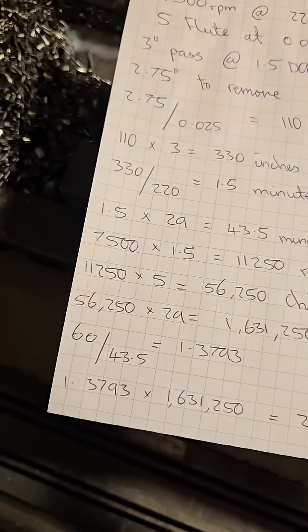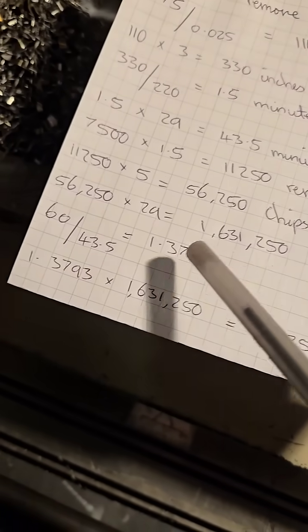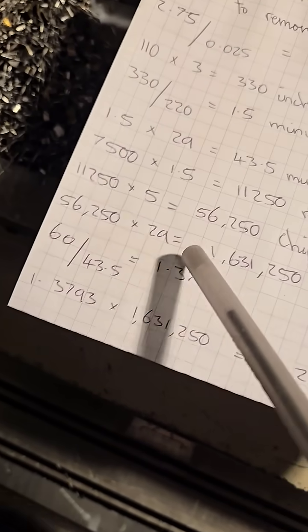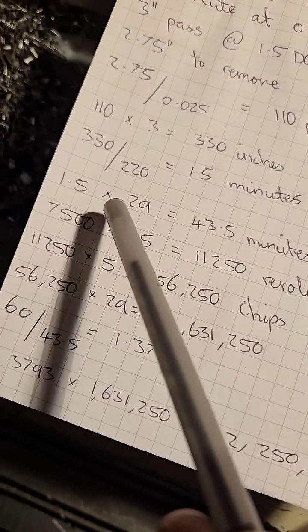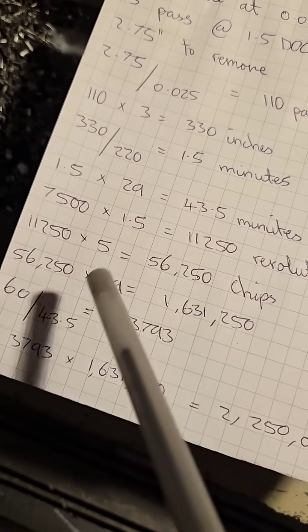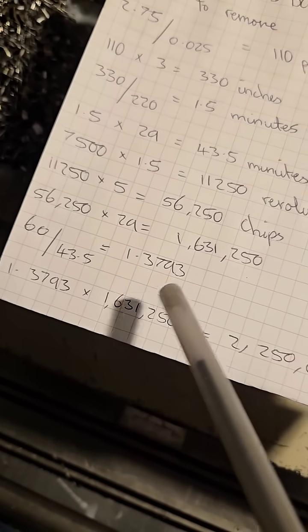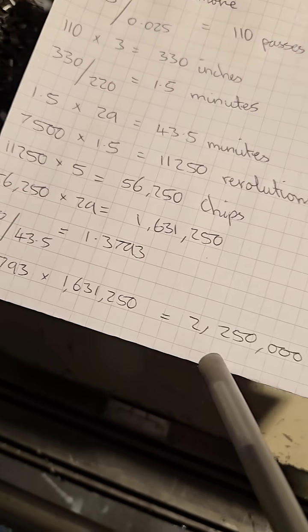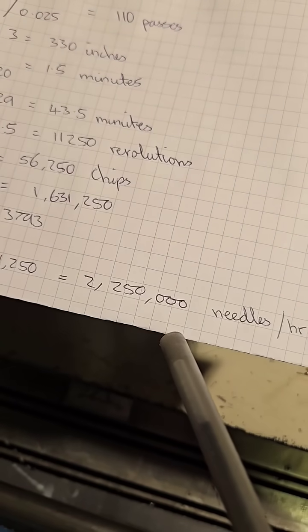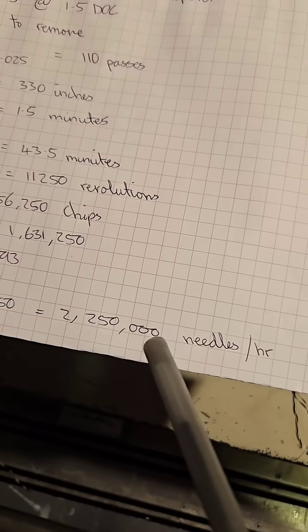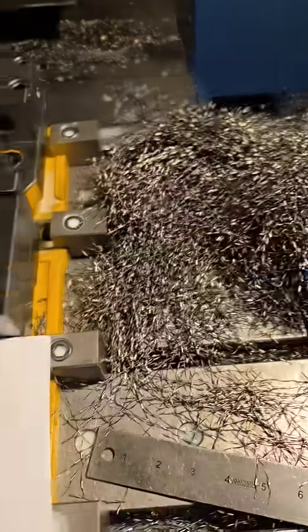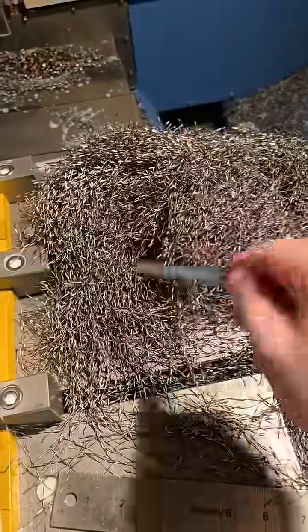And then if we want to work out per hour, that's 60 minutes divided by 43.5. We got that from our 1.5 times 29 parts. Gives us 1.4. 1.4 times 1.6 million gives us 2.25 million needles per hour. Wonderful.